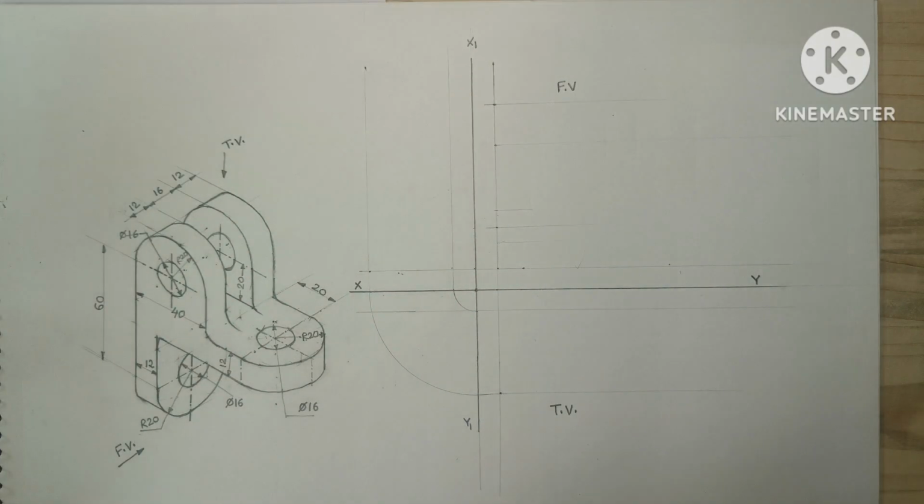Now we will see the front view. For the front view, the direction of the arrow is in this way. First of all, we will see the front view. What will be the height from this center point? This distance is 20, that is, r is 20, radius is 20. 20 plus, from this point to this point, it is 60. 60 plus 20 is 80.